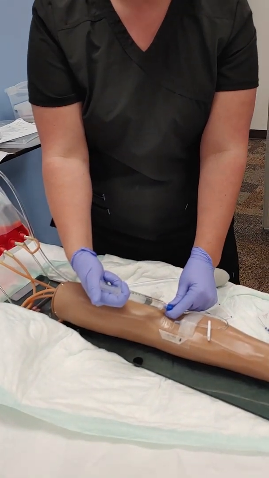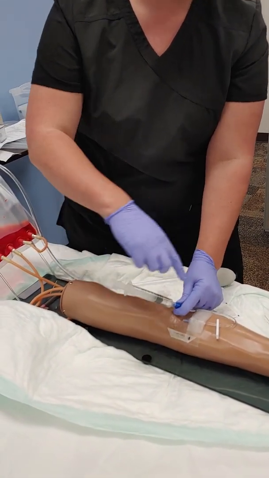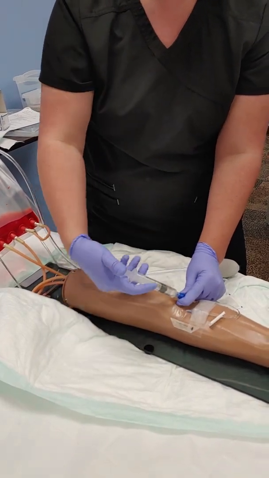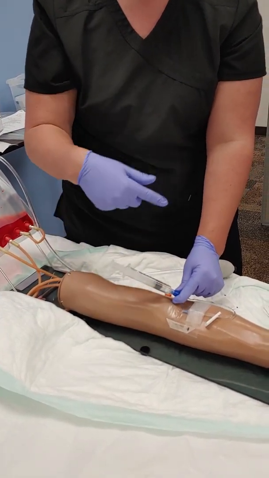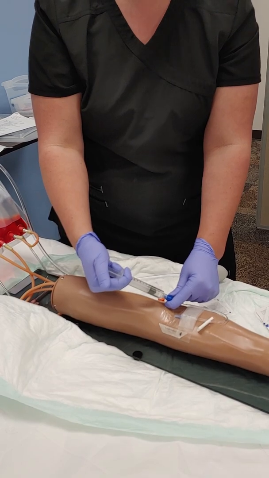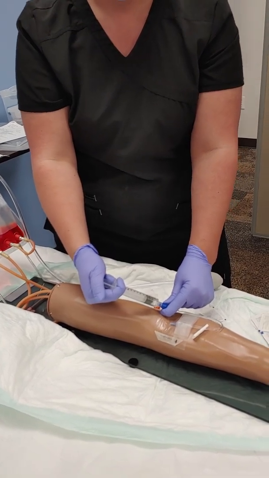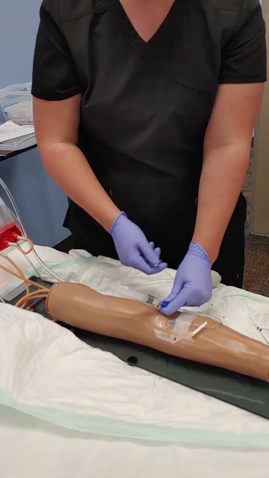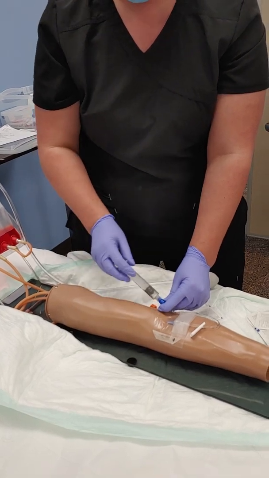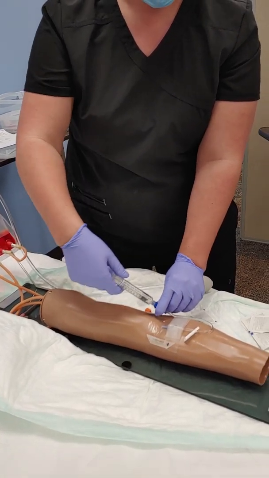You at least want to flush 3 to 5 milliliters because that gets it all the way through the IV and into the arm. You're watching your patient for any signs and symptoms of a reaction. Does it hurt? Is it flushing okay? Okay. Instill solution over 1 minute. Watch insertion site for swelling. Remove syringe when done.